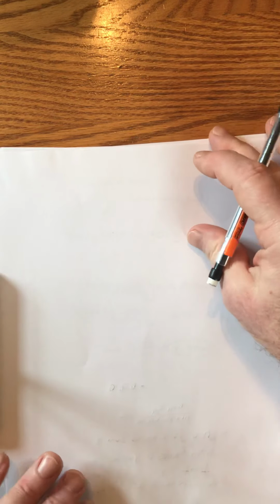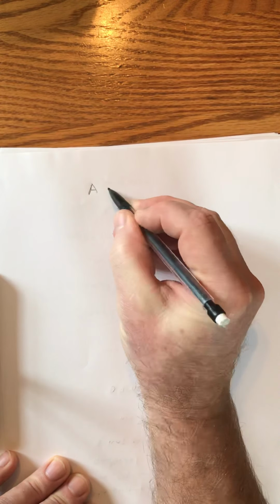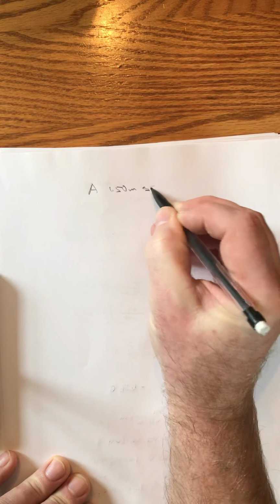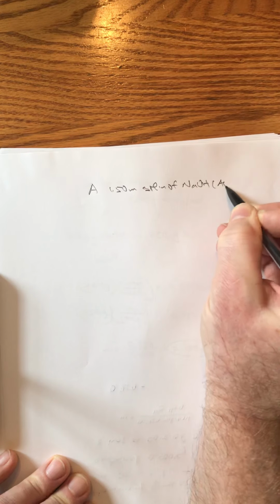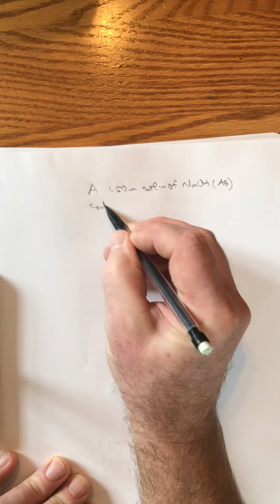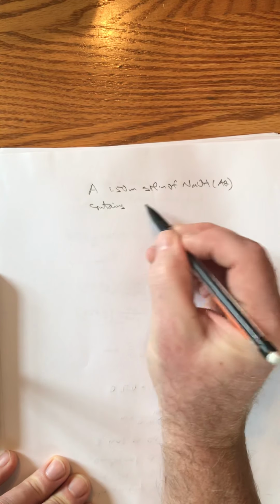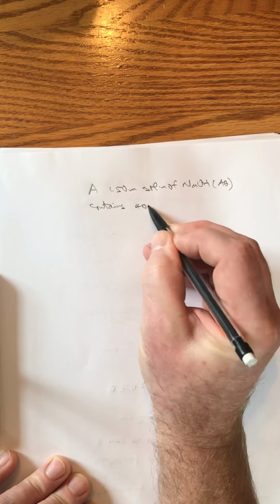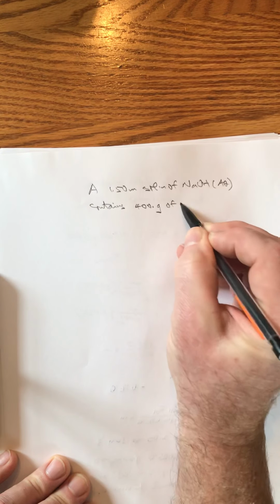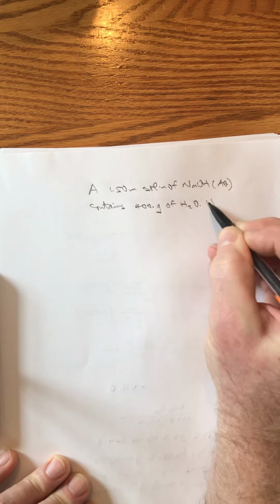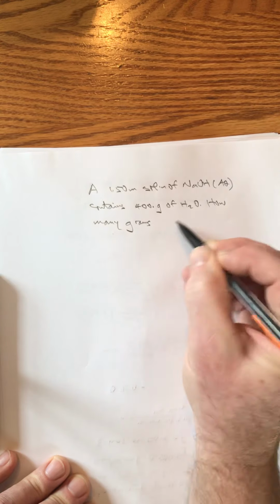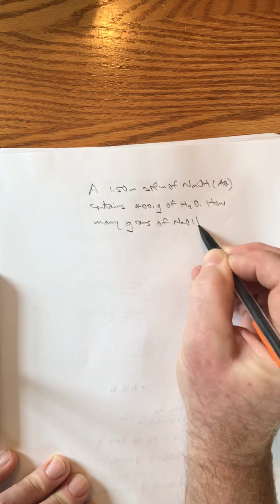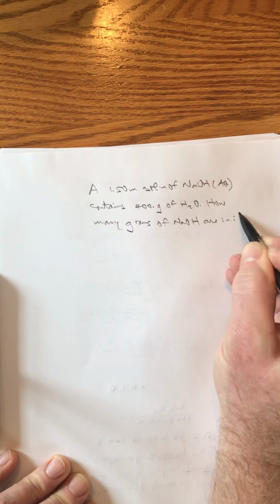What if I said, all right, a 1.50 molal solution of NaOH aqueous contains, I don't know, 400 grams of water. How many grams of NaOH are in it?